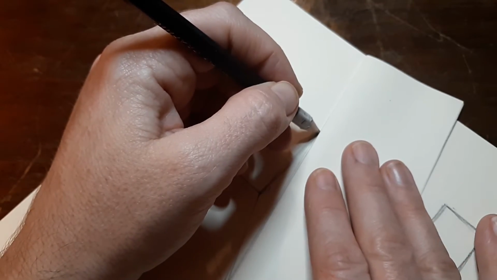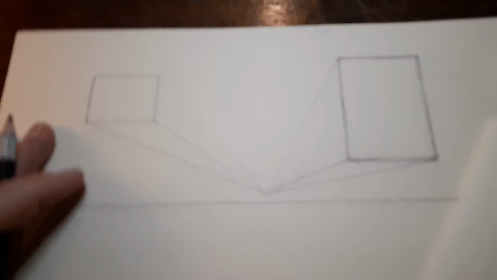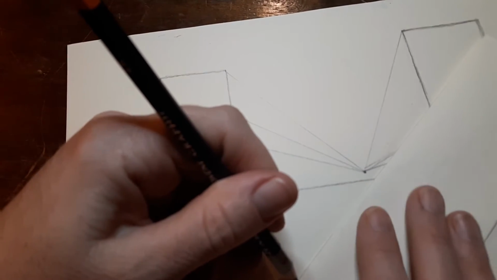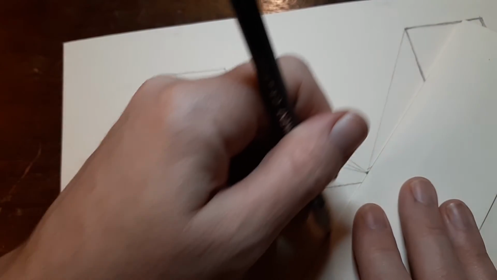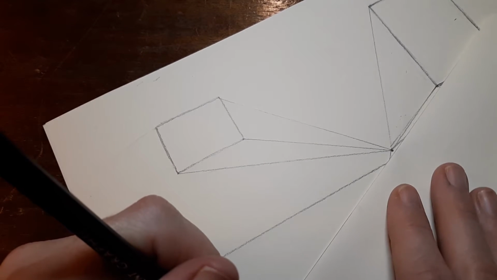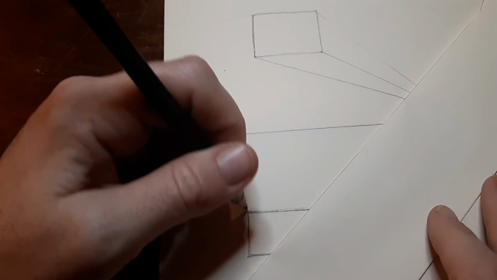Oh, and I don't know if that one worked so well. Okay. And now I'm going to draw the 2 from the bottom. Again, these ones only have 3. So in order to draw my line, I just want to show you, I match up one corner.